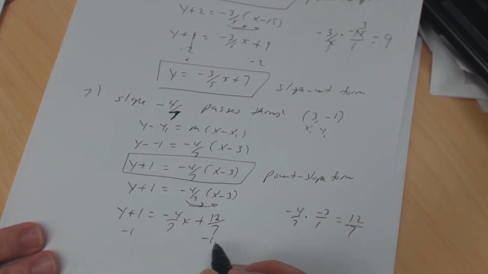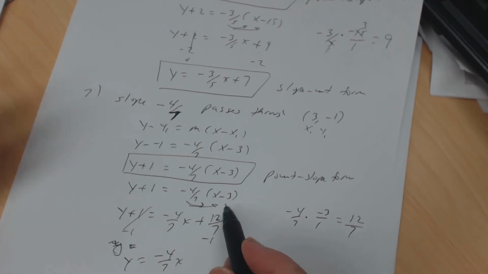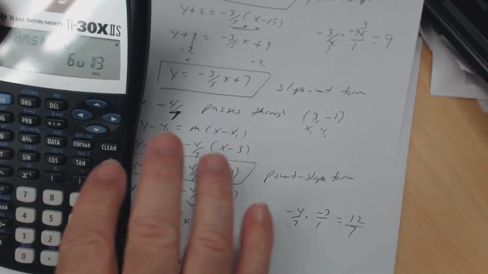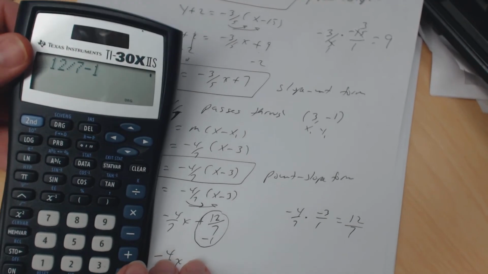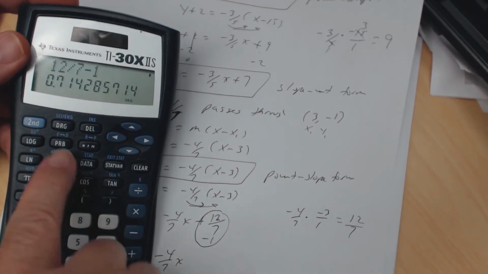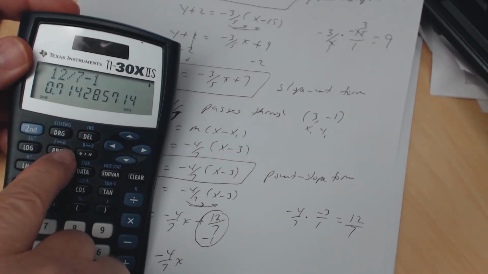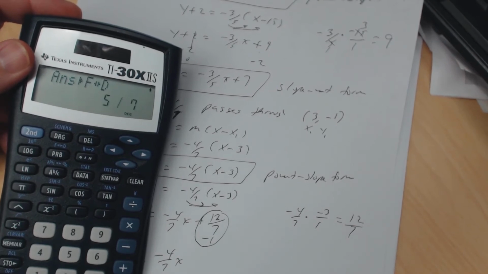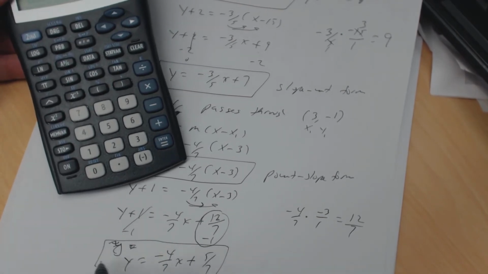And now I'm going to subtract 1 from both sides. So I get y equals negative 4/7 x. Now let's figure out what this is right here. 12 divided by 7, subtract 1 equals. And there's no way you can tell me what fraction this is, so use your calculator. Second, fraction to decimal, press equal, and there's your fraction, 5/7. So that's plus 5/7. And so that is slope-intercept form.